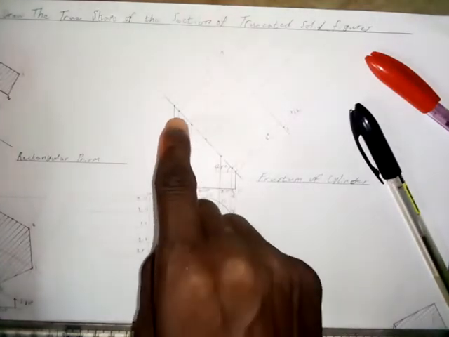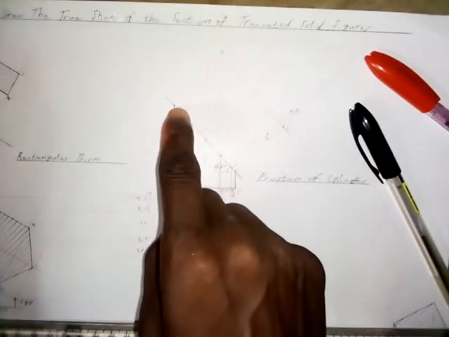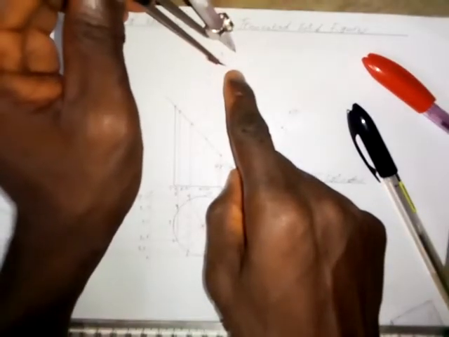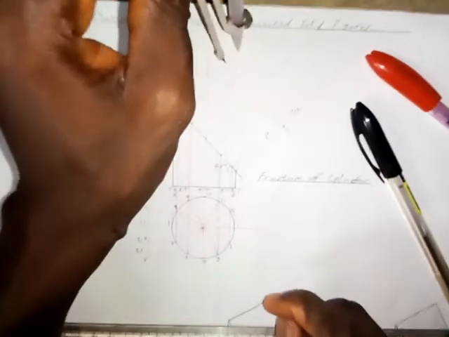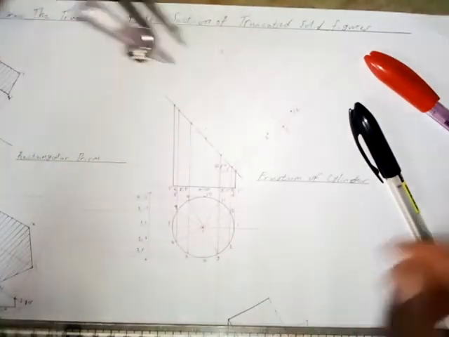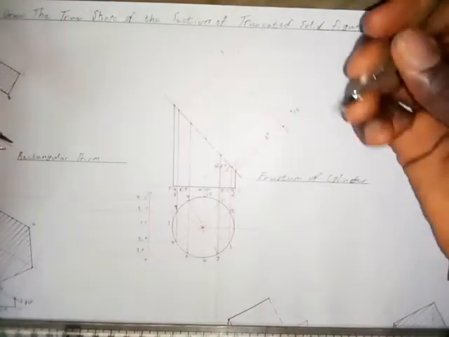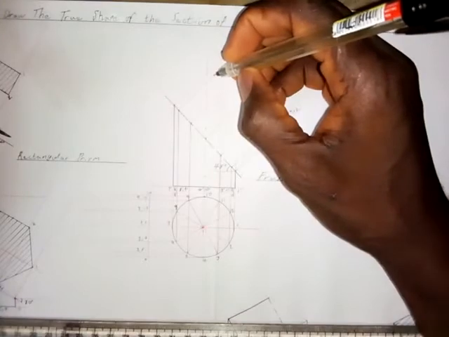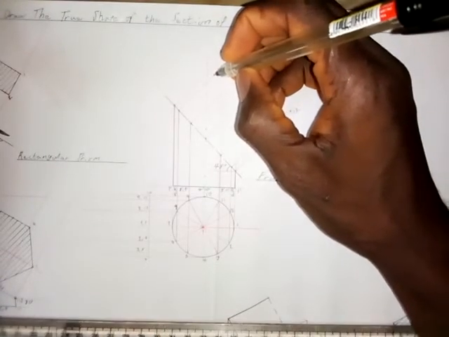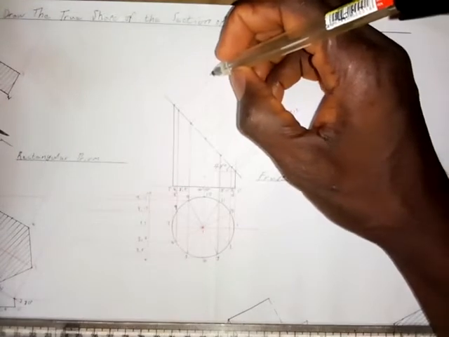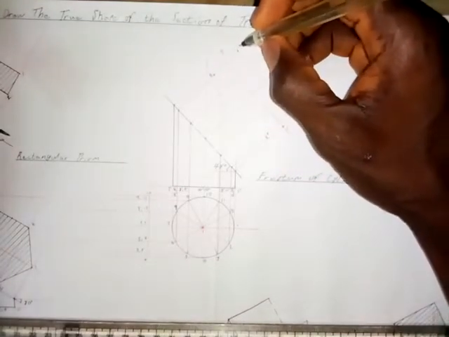Just go like this, and then you come to this point here. Then you make an arc here, and you make an arc here. So this point is what? This is where we have 6, and this is where we have 8.